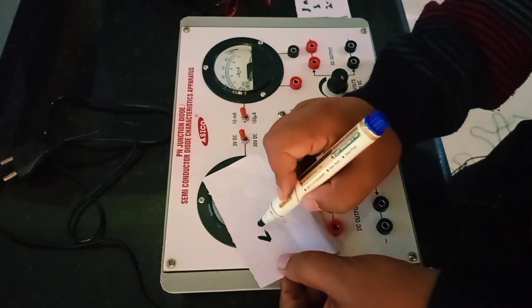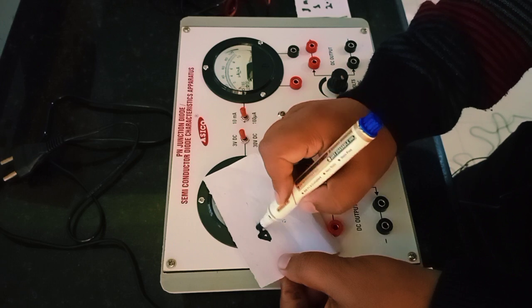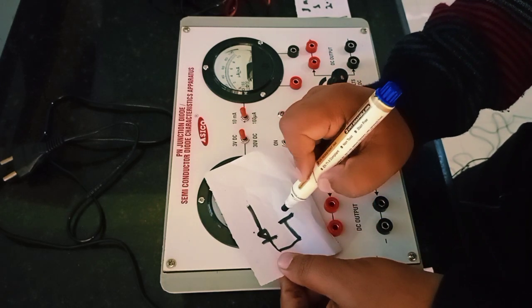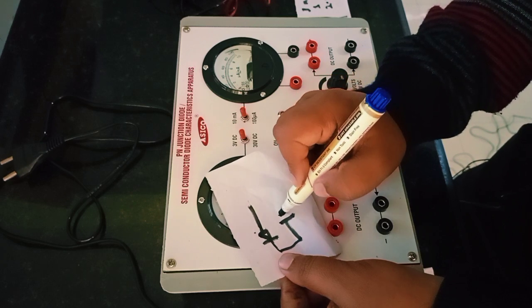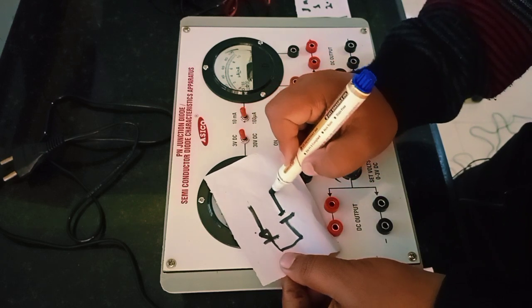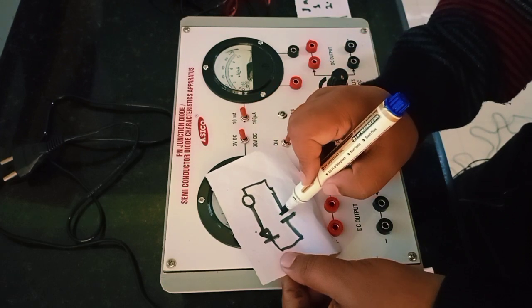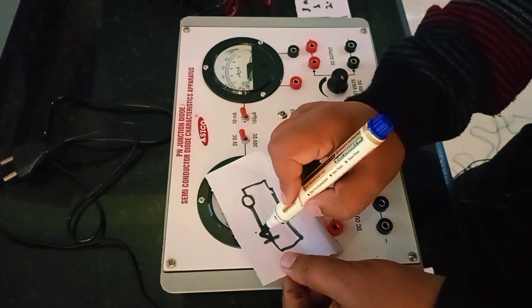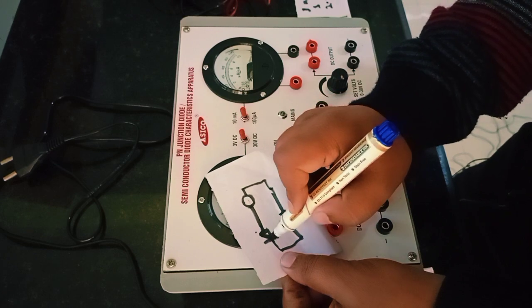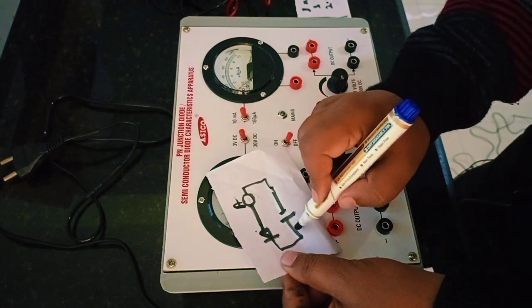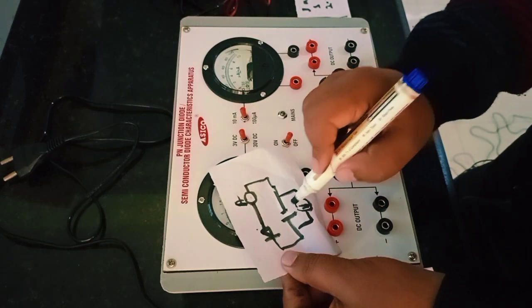The negative terminal of this variable battery will be connected to the P side and the positive terminal will be connected to the N side, just reversed. So this is your emitter, and here we will connect one voltmeter in parallel.